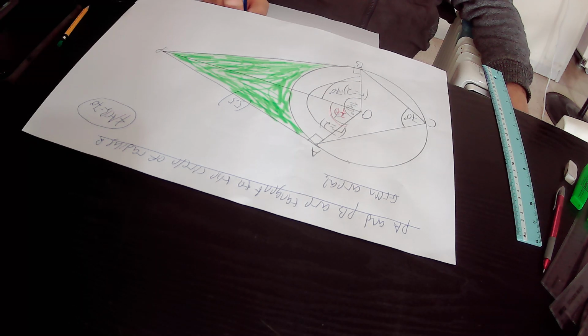So the sum of the areas of those two right triangles will give us the area of quadrilateral AOBP, and the area of quadrilateral AOBP minus the area of this sector AOB will be equal exactly to the area of this green shape.